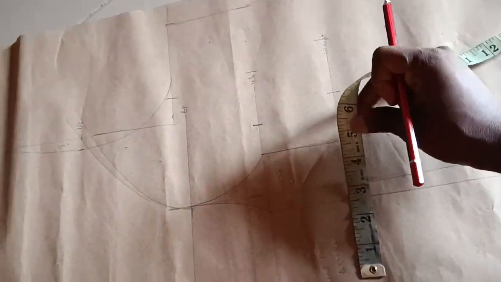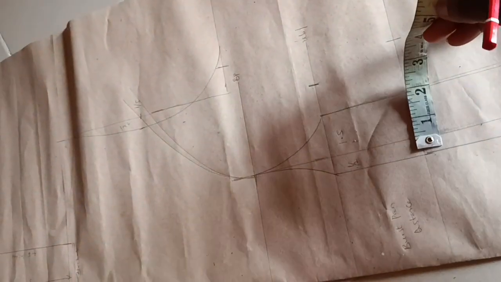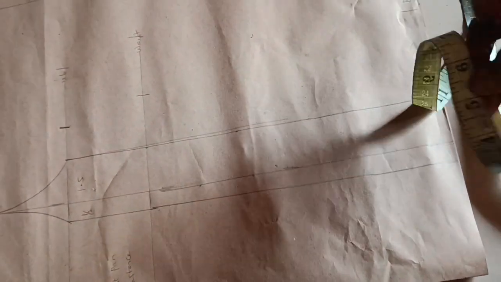So this is my waist measurement. You do the same thing. Take your waist measurement, and return the dart you have here on this side before you add your sewing allowance. Now the hip measurement and the blouse length are the same thing.